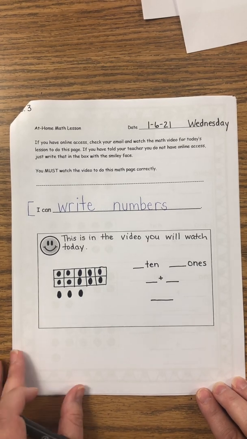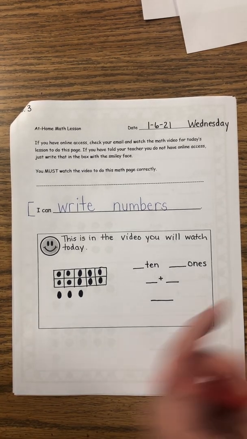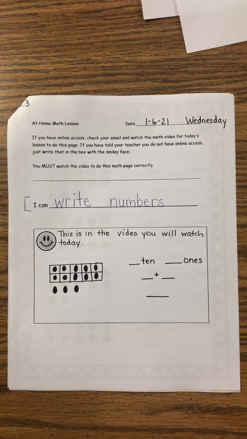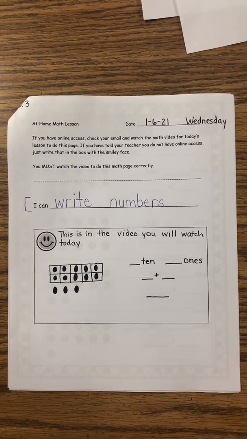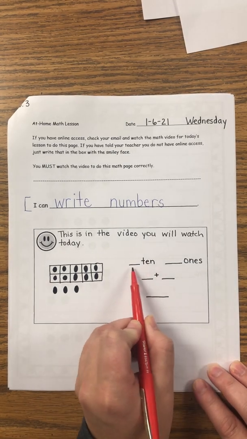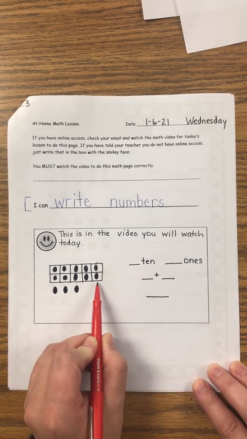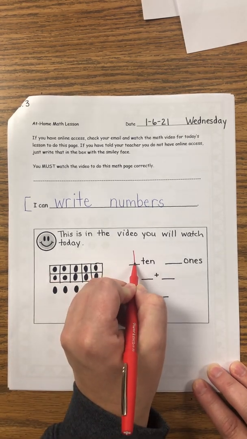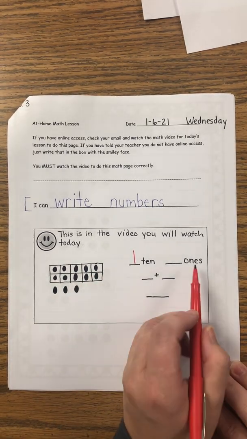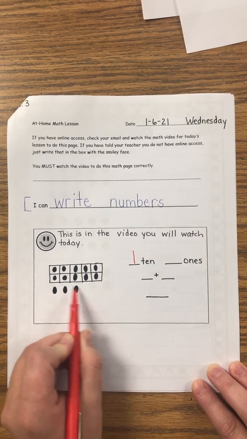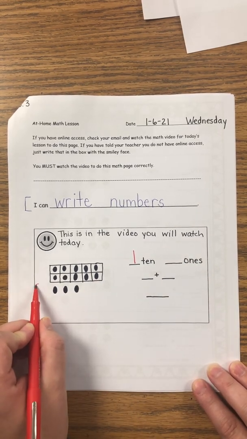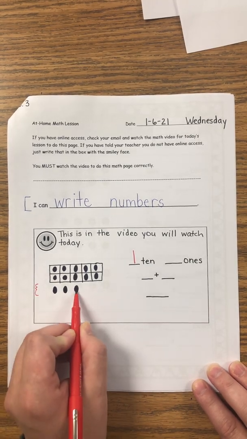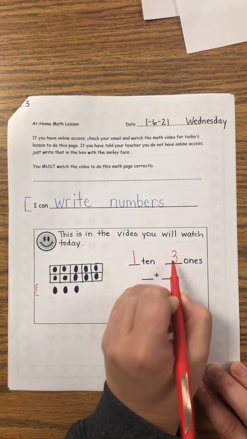Now, we're going to do our problem over here together. I will help you on this one since this is new. The first thing we need to ask ourselves is, how many tens do we have? So how many tens frames are there? There's 1 tens frame. Good. How many ones do we have that are left over that are not in the tens frame? Remember, those are down here. 1, 2, 3. There's 3 ones.